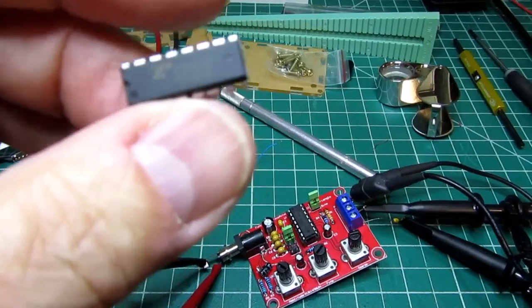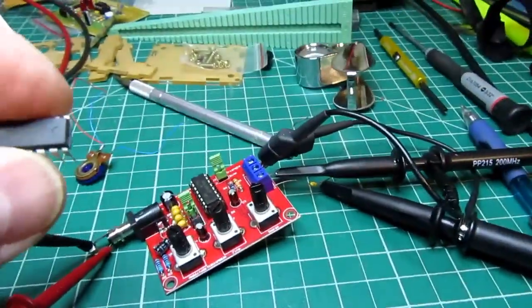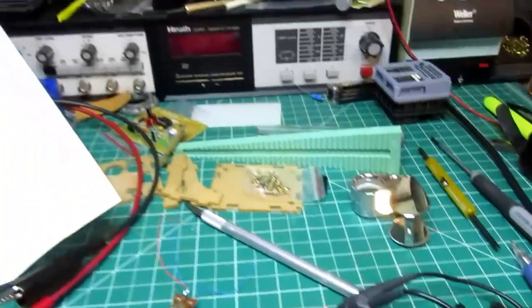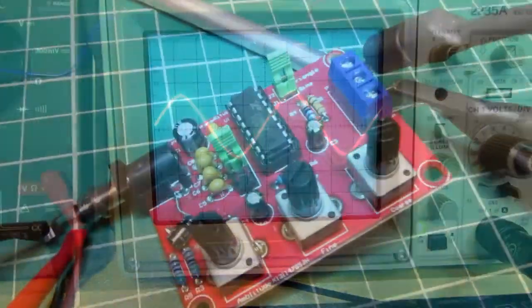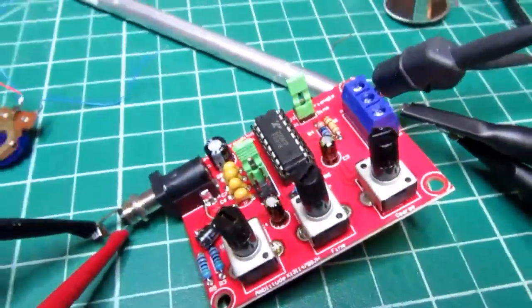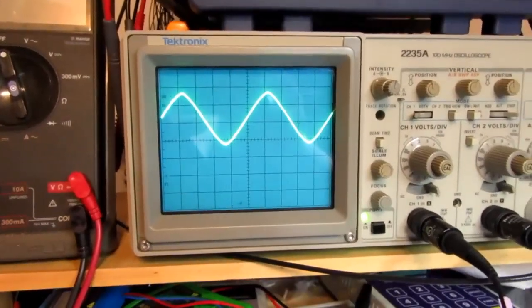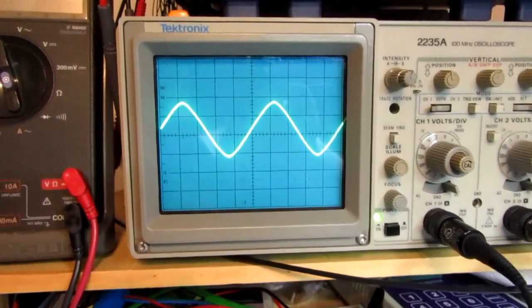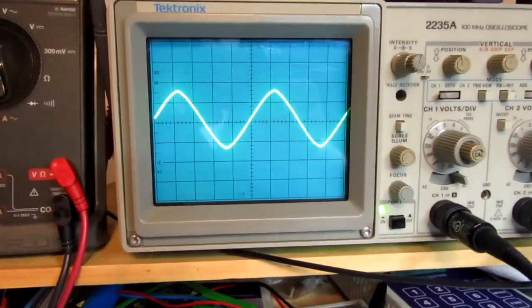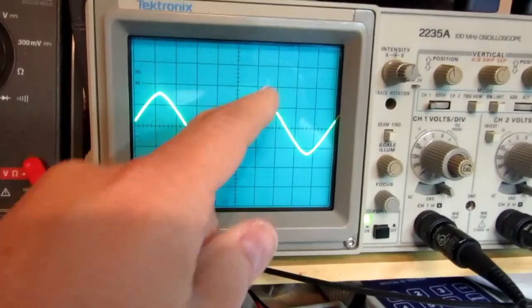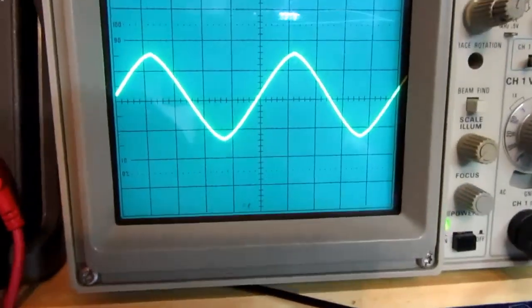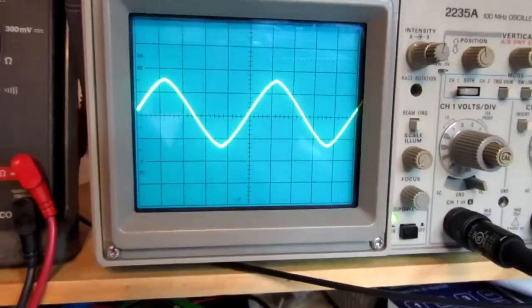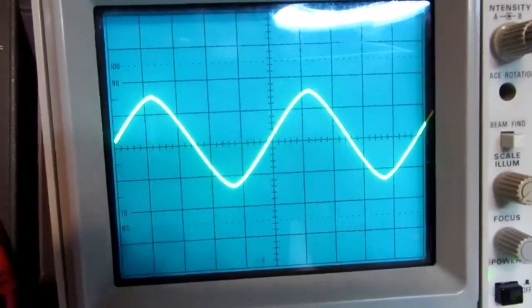Alright, so I'm going to substitute that in here and see if there's any noticeable improvement in the quality of the sine waves. Okay, that XR part's in here now, and let's turn the power back on and see what we get. Well, it's not really that much better. There might be a little more curvature here, but yeah, it's still a pretty poor substitute for a sine wave.